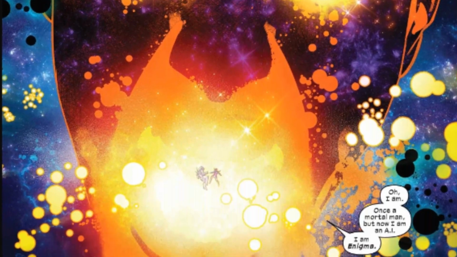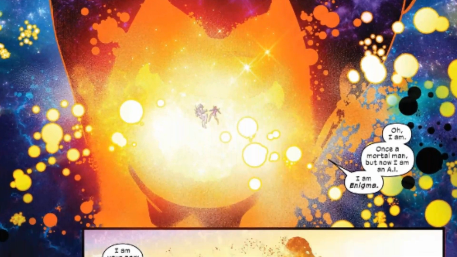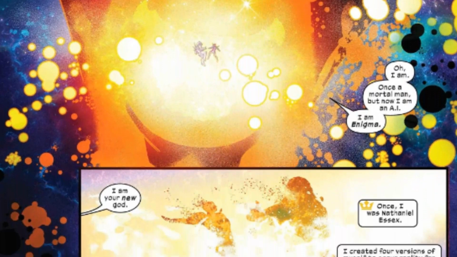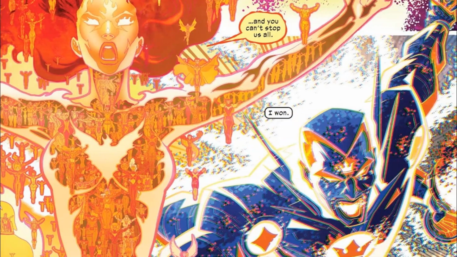Now, is the Phoenix Force technically supposed to be a part of the Kabbalah that theoretically makes up the One Above All? Sure, but fuck it, we ball, okay? This is the scaling they gave us. Phoenix, in its truest sense, was stronger than the Enigma and actually defeated it in one of the craziest cosmic battles we've seen in the last few years. But we're not done here.